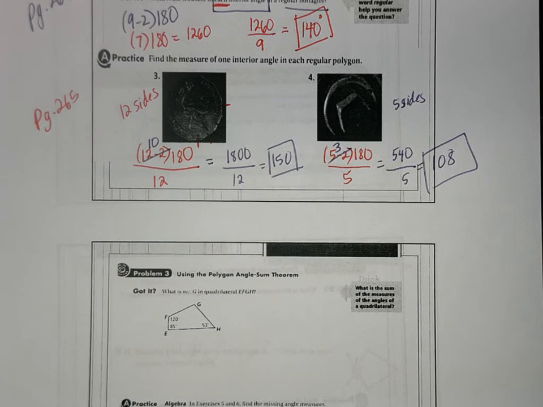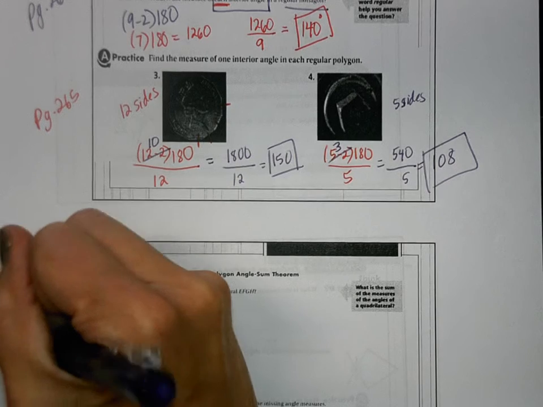Any questions or anything that we need to re-explain? So far, so good? All right. So moving on to page 265, or towards the bottom of 265. I guess you're already there.